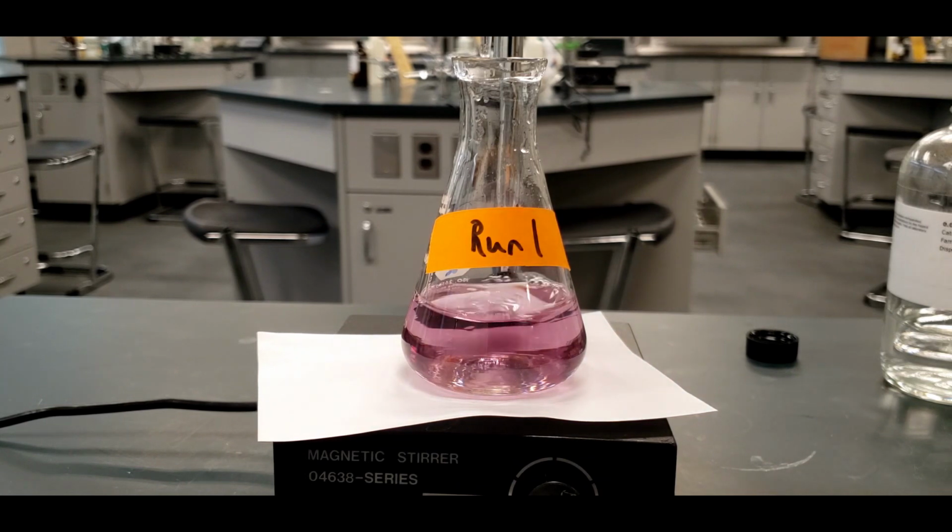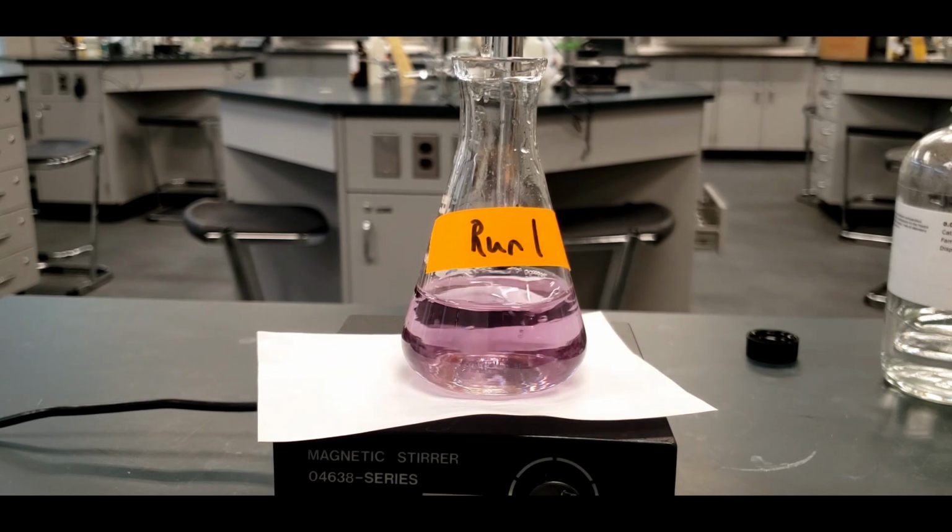Okay, we're just past the 4.5 mark. Whoops, I'll go too fast here. Definitely changing slightly, so we're going to slow it down.